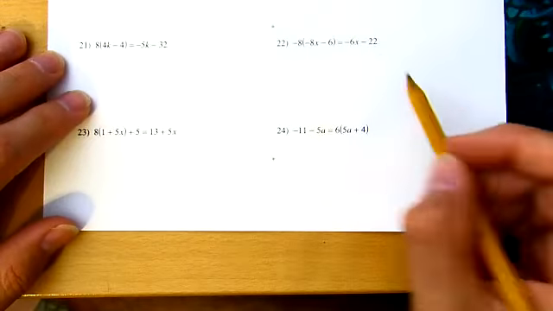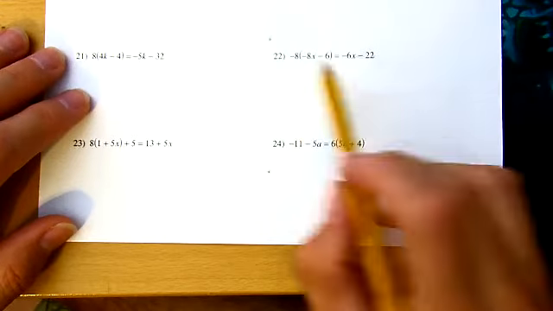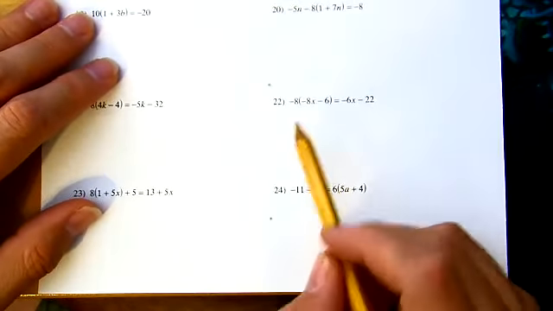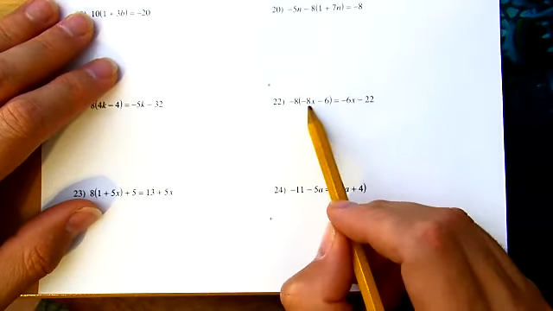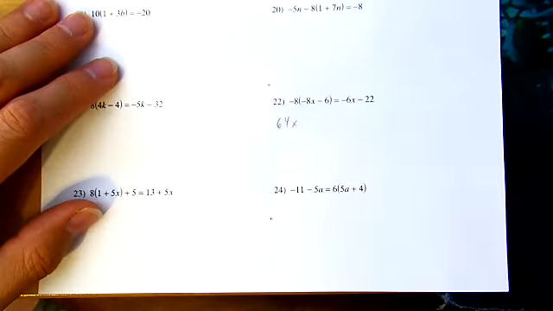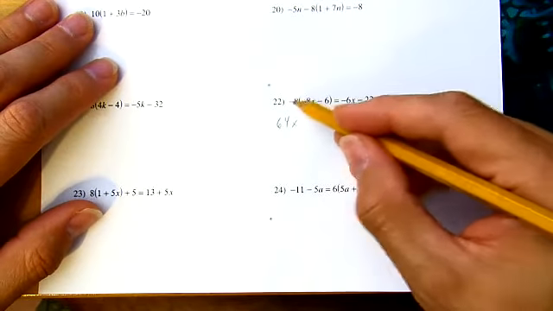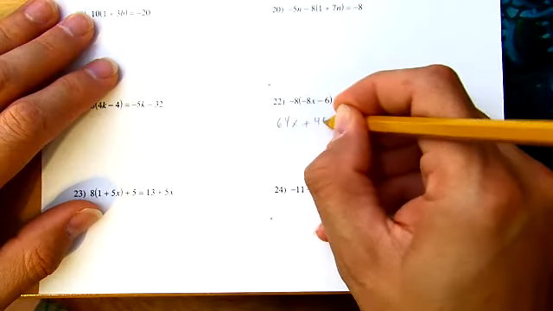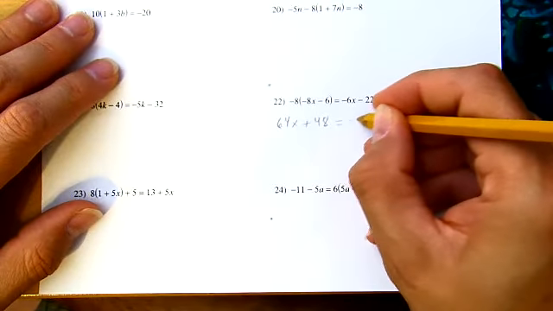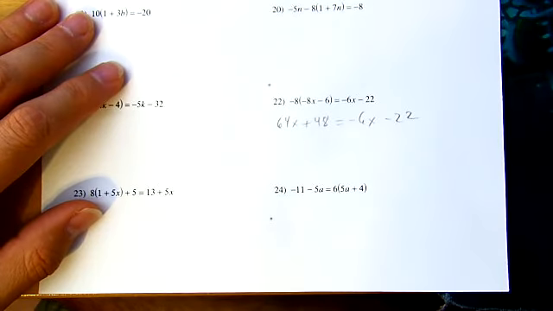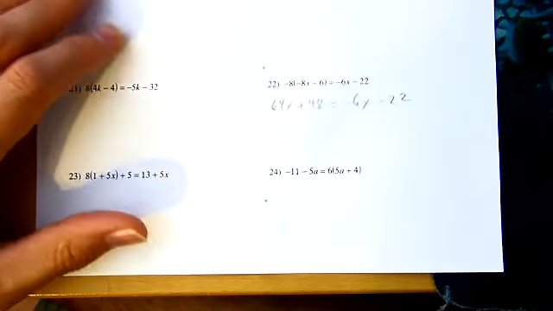Some of these are a little bit more difficult, but just take your time, work through them. I'll work this one, and then that's where we'll stop. So parentheses first, negative 8 times negative 8x is going to be positive 64x. Negative 8 times negative 6 is going to be positive 48. Bring down your other side. Okay, so that's all you should do in the first step.